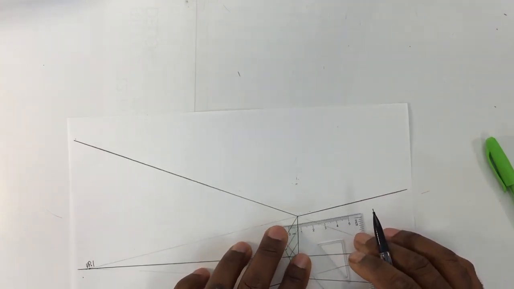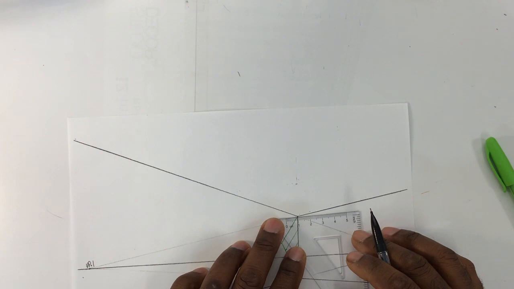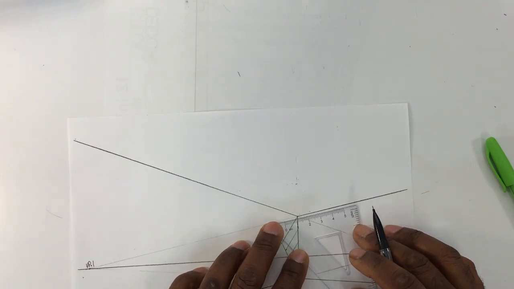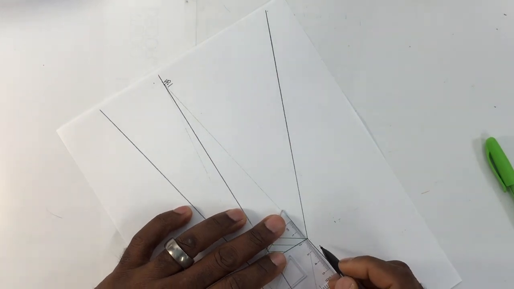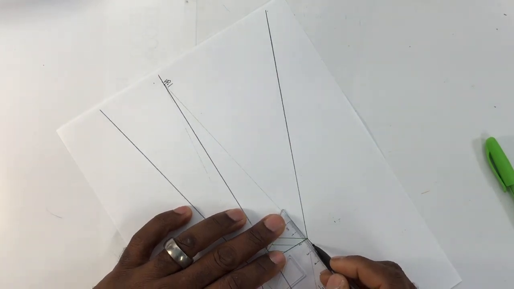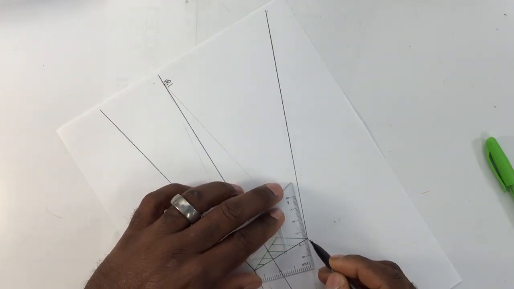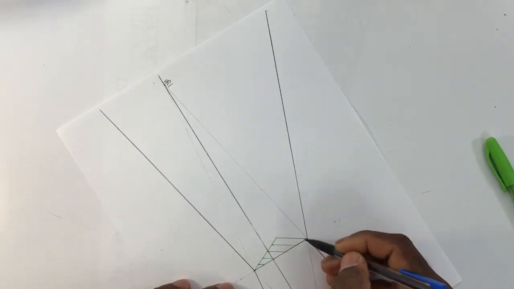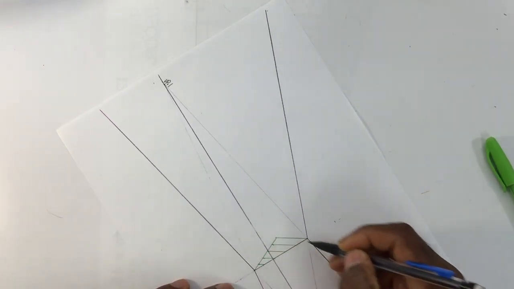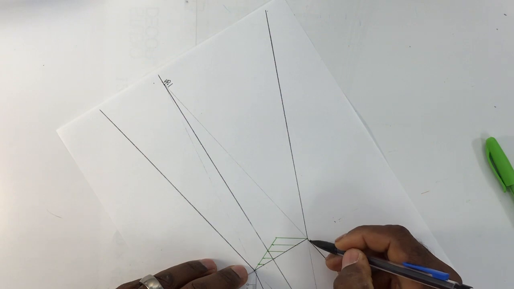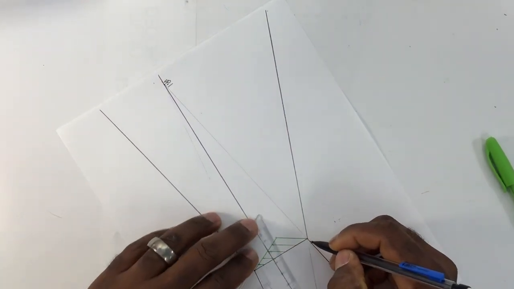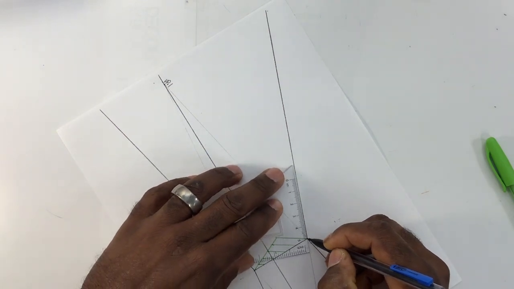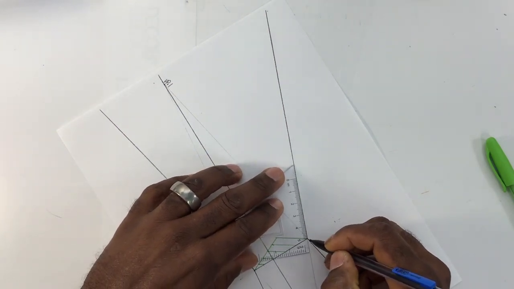I'm going to switch to centimeters because it's smaller. And I'm going to go 1 centimeter up the line from the first vanishing point, and then 1 centimeter up the line from the second vanishing point. Okay?